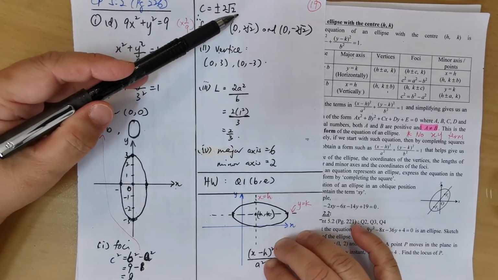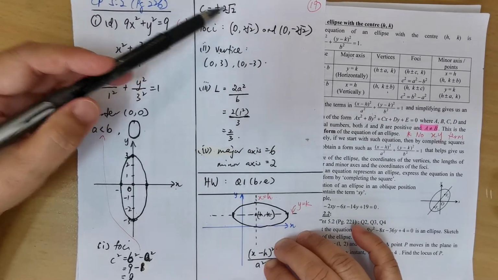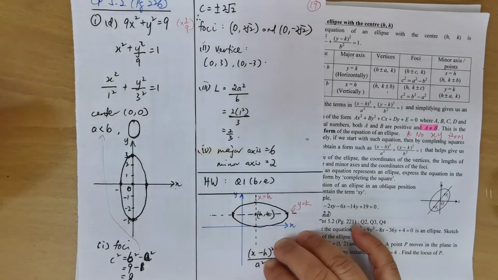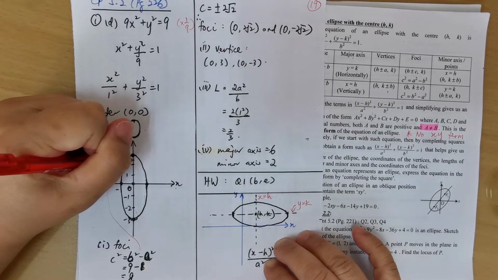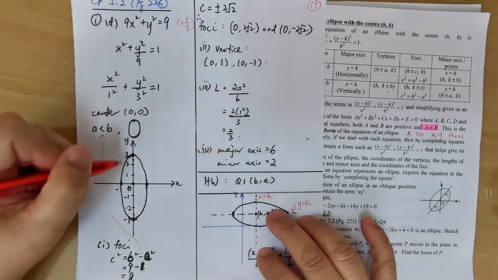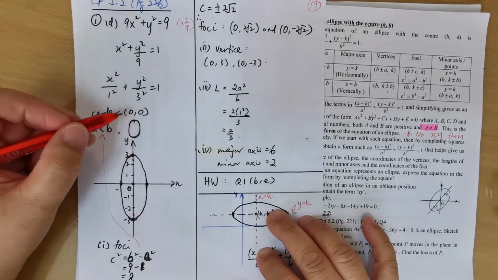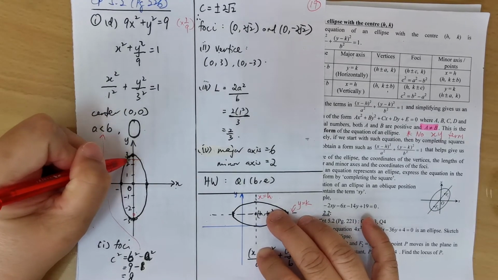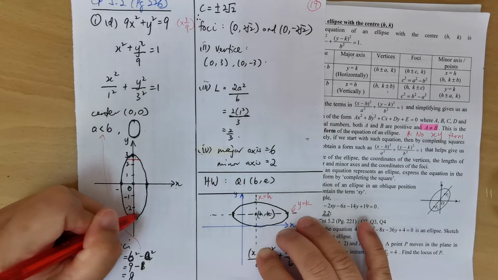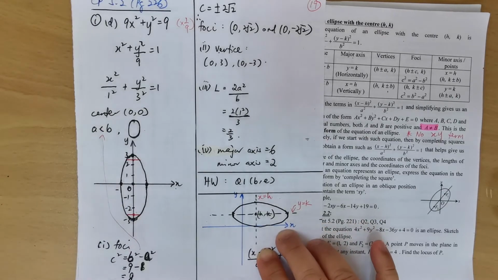Square root 2 is 1.4 something. So it will be 2.8, not exactly 3. So this is the foci, here and here. Very close to 3. Okay, so the latus rectum is this one, this red line, perpendicular. Here also can. It should be the same because it's symmetrical.